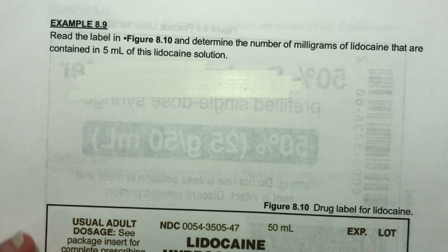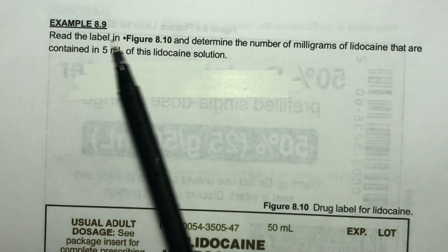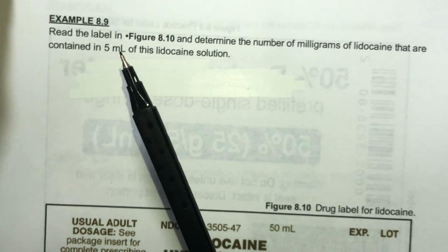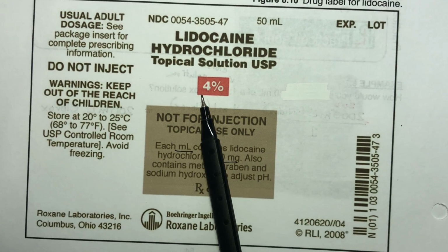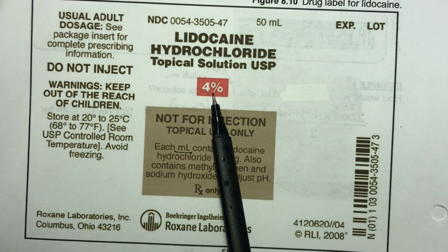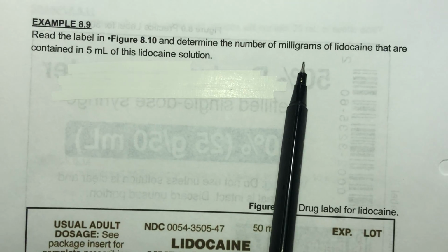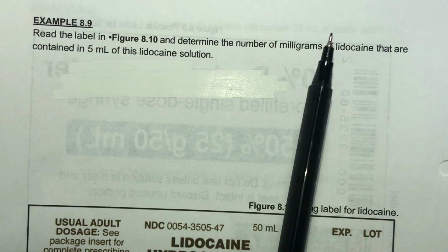This is Chapter 8, Part 3. We are supposed to read the label below and find out how many milligrams of lidocaine are in 5 milliliters. If you look at this, you can first see that it's a 4% solution. But remember, that is grams and milliliters, and we are talking about milligrams here. So if there's a way to avoid having to do that conversion, we should.